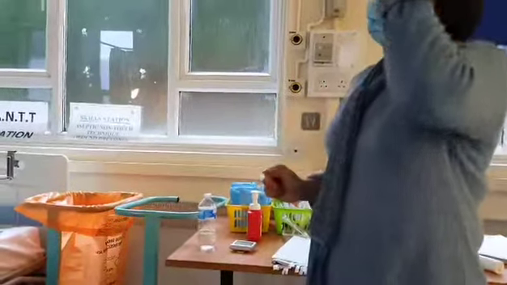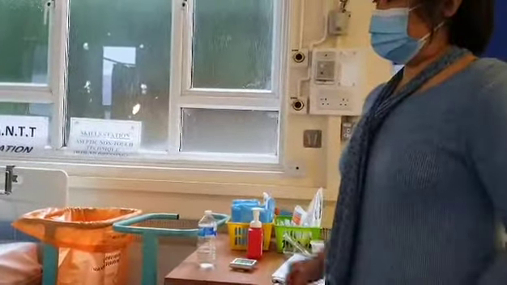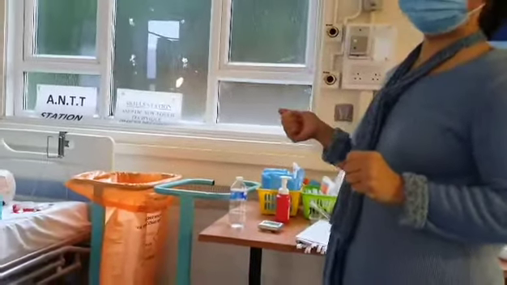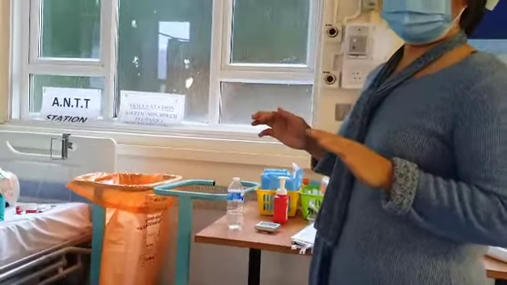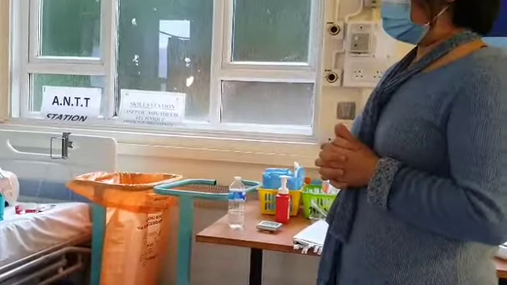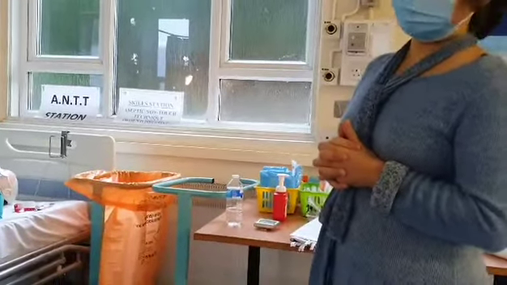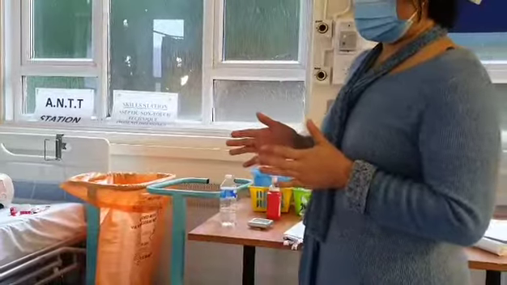Assessor, half an hour before the procedure, it is ideal to close the windows, to shut the curtains, to cease all the housekeeping activities, and to switch off all the fans. I'm happy to approach my patient now, Miss Assessor.